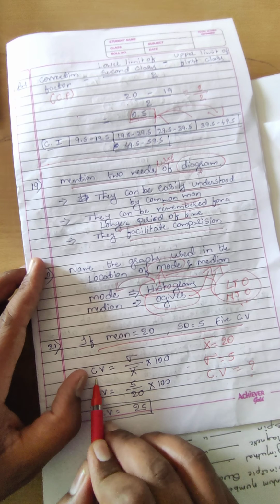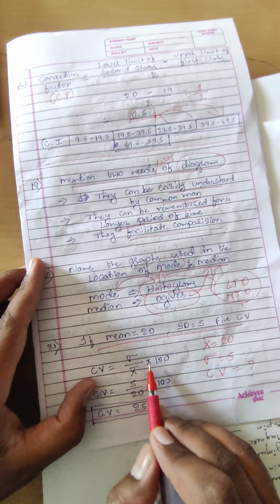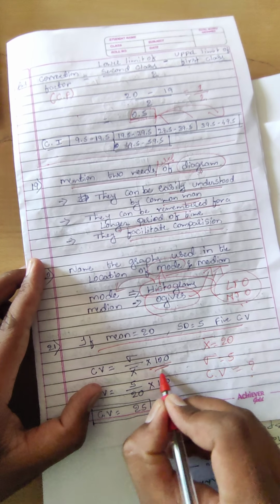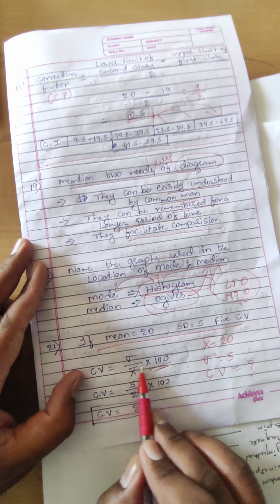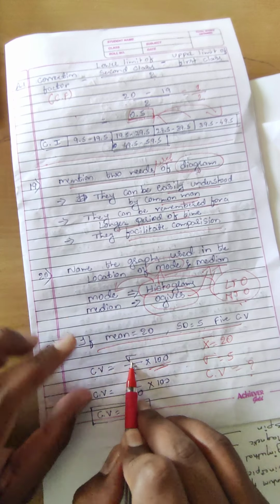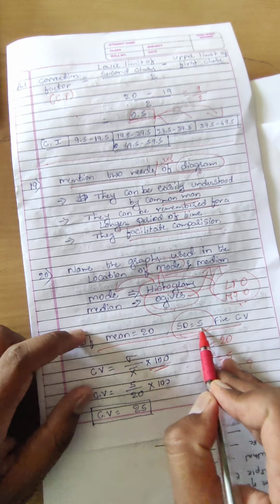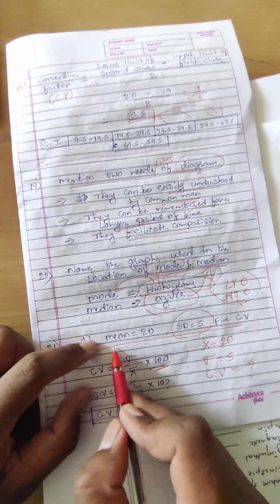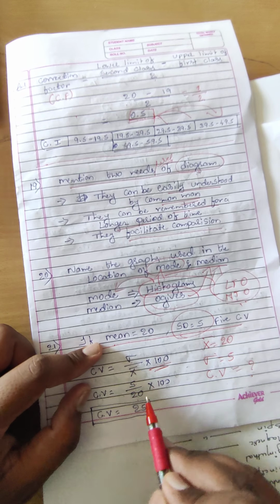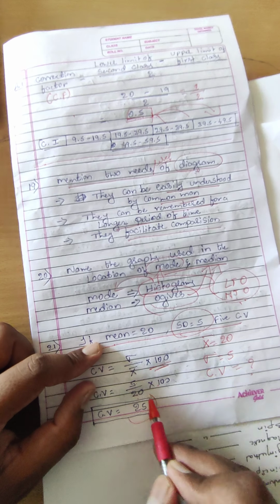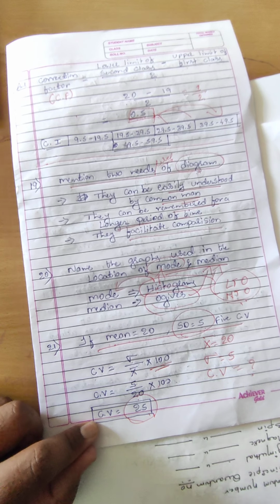The formula for CV is equal to standard deviation divided by mean into 100. Compulsorily we have to use 100 here. The standard deviation is already given in the problem, so we write 5 here. Next, the mean is given, so mean is 20, into 100. 5 divided by 20 into 100 gives 25. This is the answer for this question. The CV answer is 25.